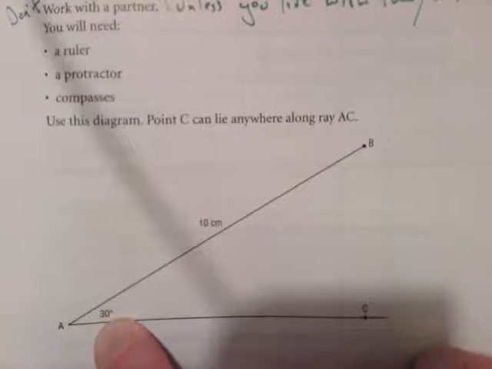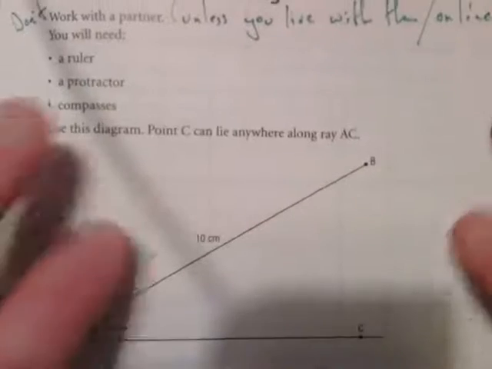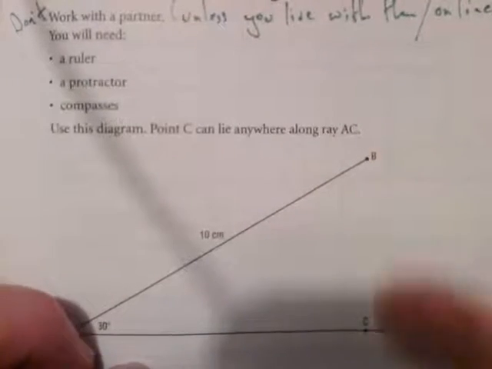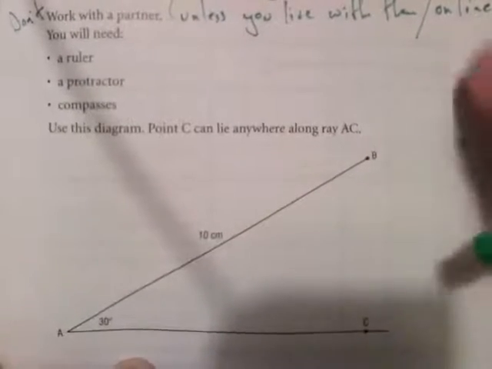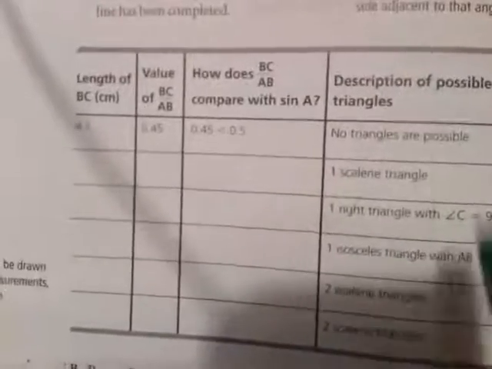Remember, that's your unit circle stuff. Half times 10 is 5. It has to be 5. So if you said this side is 4.5, then you don't have a triangle. It's hanging. It can't reach. That's why no triangles are possible.